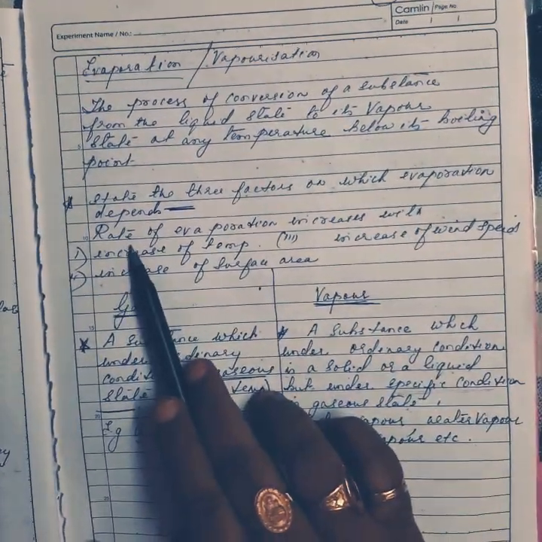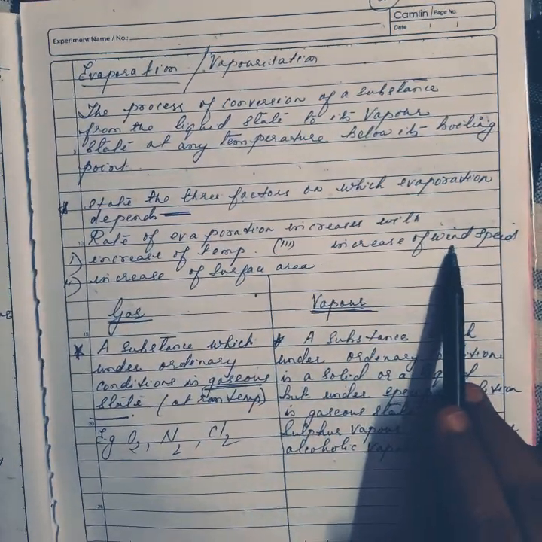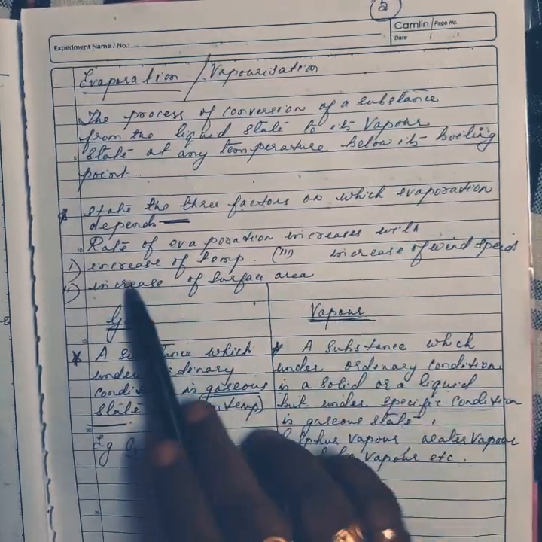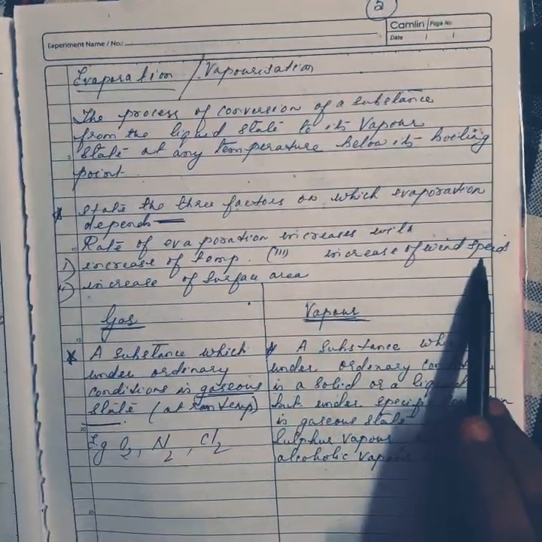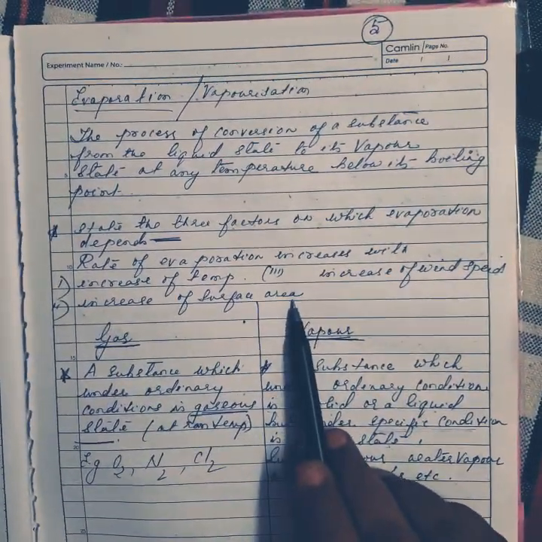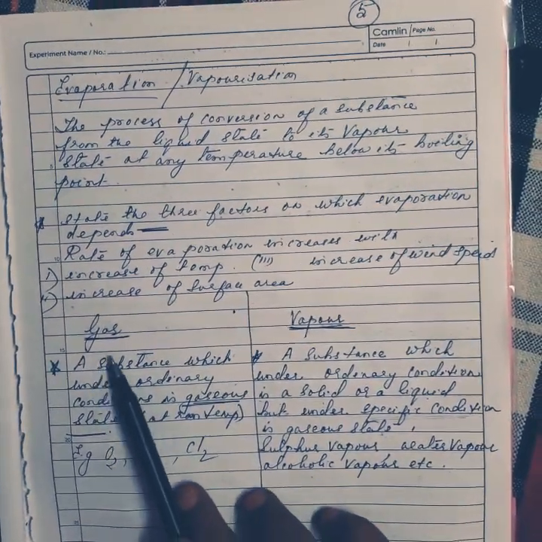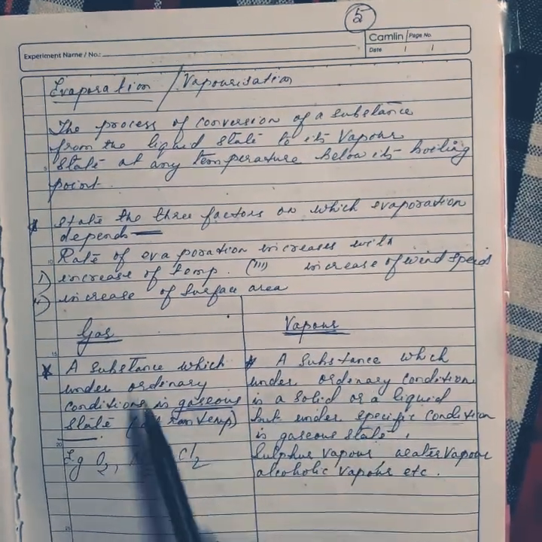Evaporation depends on temperature, speed of wind, and the surface area. So, the rate of evaporation increases with increase of temperature, increases with increase of wind speed, and increases with increase of surface area. Now, next, the difference between gas and vapor, how you have to present the point.